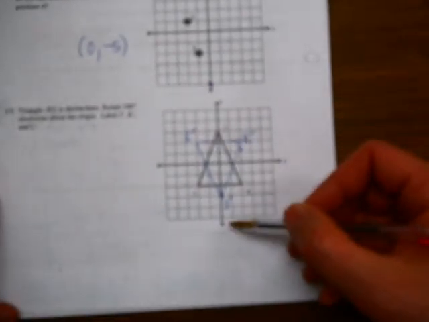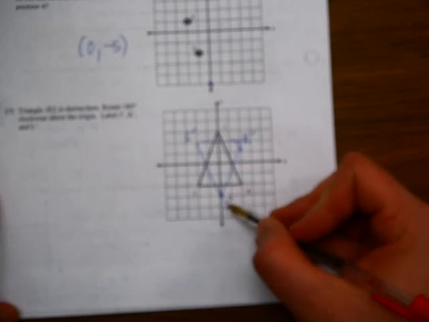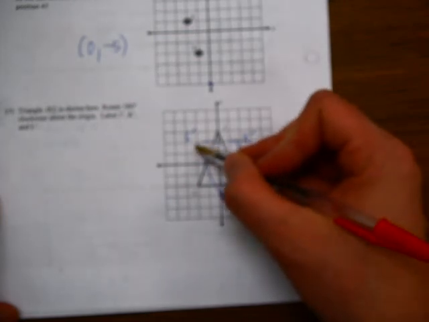The next point here would be 0, -5 if I just keep going. So this is down 3/1. Rotating this by 180 is easy because it just flips it around basically. So J prime, K prime, L prime would look like that.